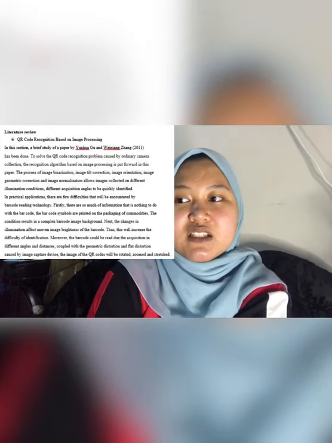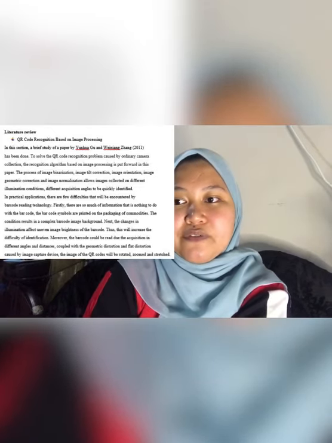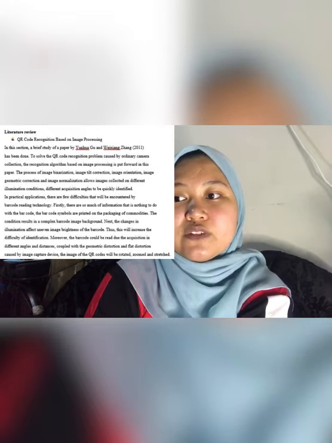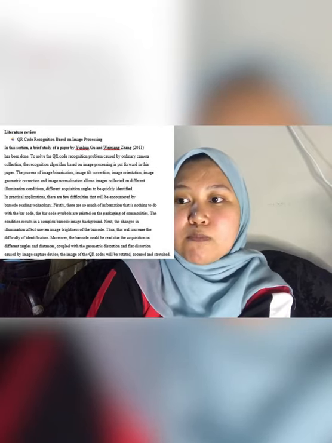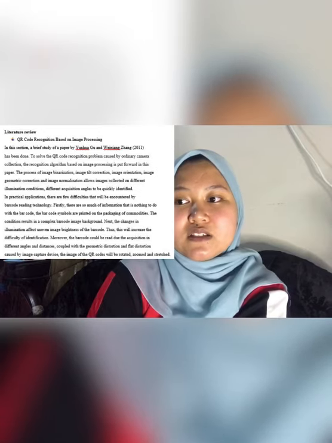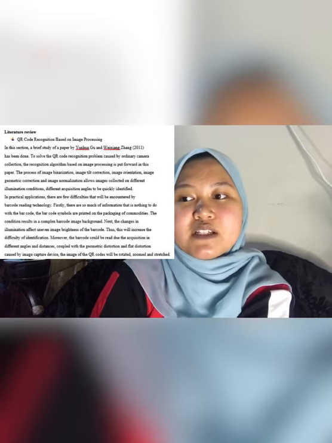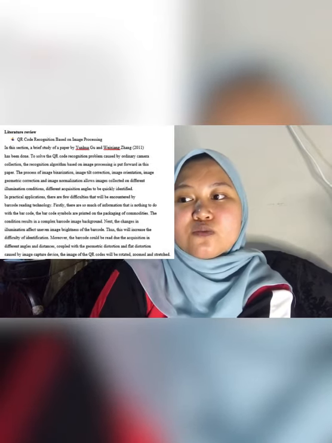Next, the change in the illumination effect and image brightness of the barcode will increase the difficulty of identification. Moreover, the barcode could be hard to read due to acquisition from different angles and distances. Coupled with this, geometry distortion and flat distortion caused by the image capture device mean the image of the QR code will be rotated, zoomed and stretched.